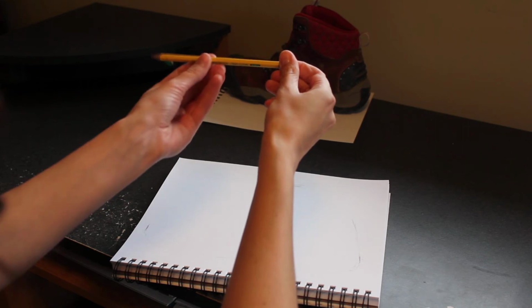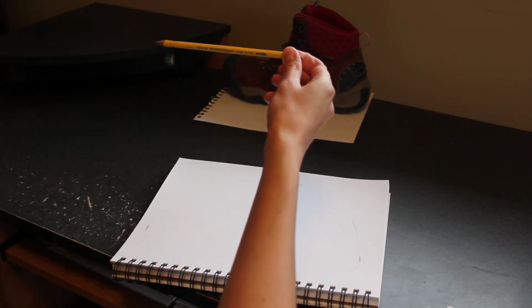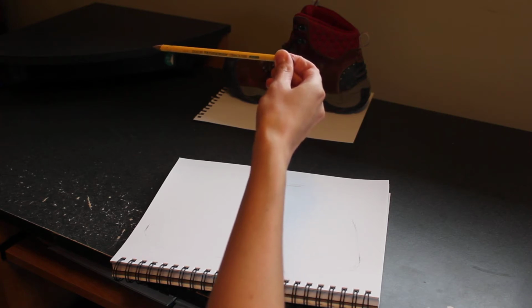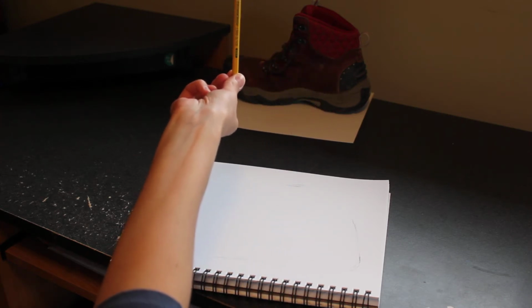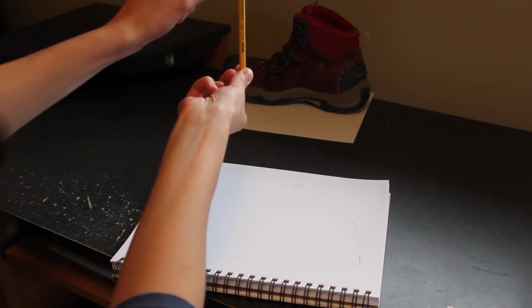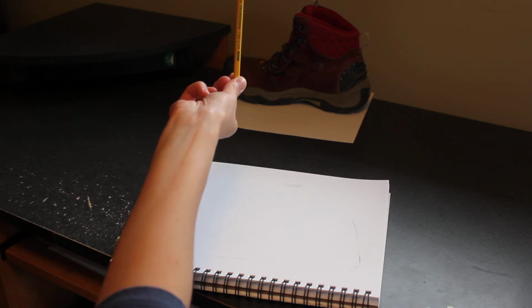So to do that, we can use our pencil to find the length of our shoe, and using your fingers to mark off where the shoe ends, hold it up straight to find the tallest part of your shoe, which won't be the same angle as I'm sitting at the camera, but you get the idea. So the height of my shoe is about 3/4 of the length of my shoe.